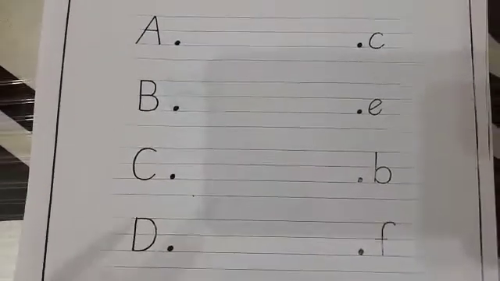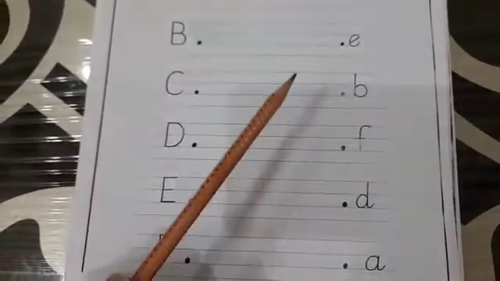Kids, as you can see, there are two lines, 1 and 2. In the first line, we have A, B, C, D, E and F. In the second line, we have same letters but position is different.